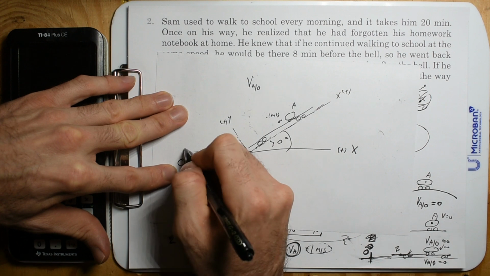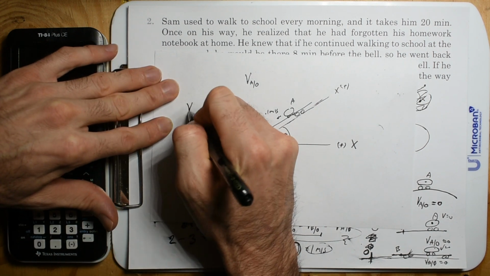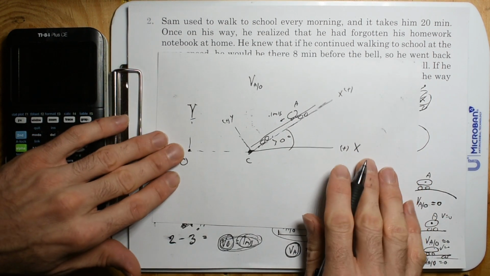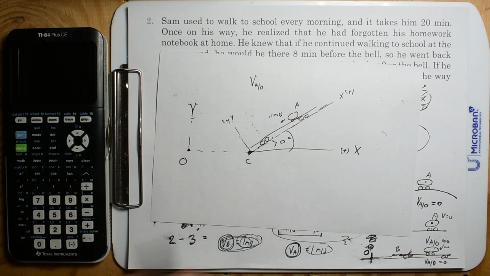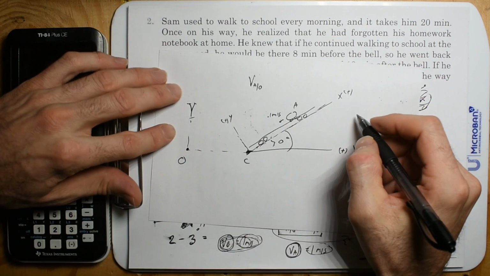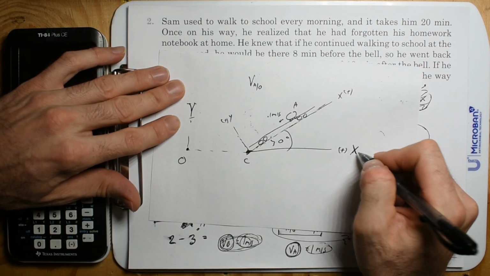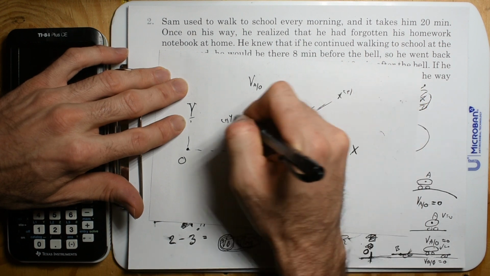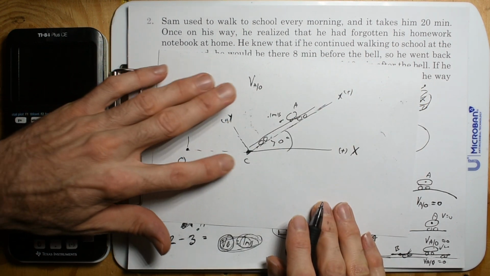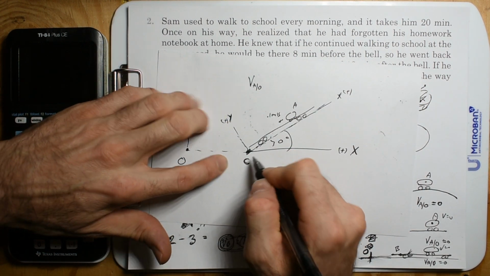Positive capital X, this is going to be positive capital Y. Sometimes they do that. If you're going to do two frames of reference and you still want to use X, Y, X, Y, but you don't want to use primes, just use capital X's and then maybe lowercase x's and y's right there. I'm totally going to strike out on this one.